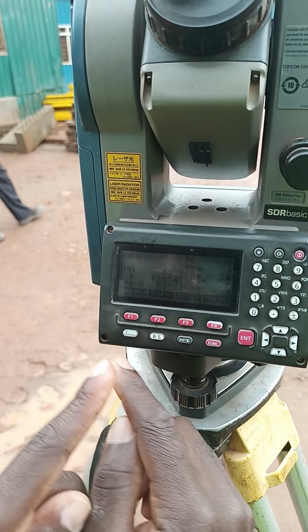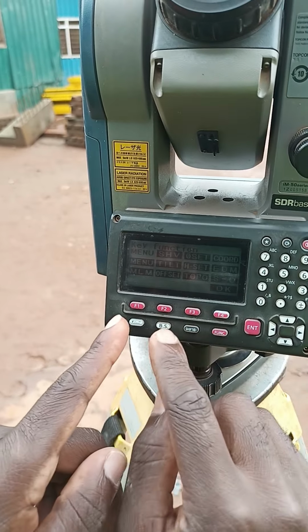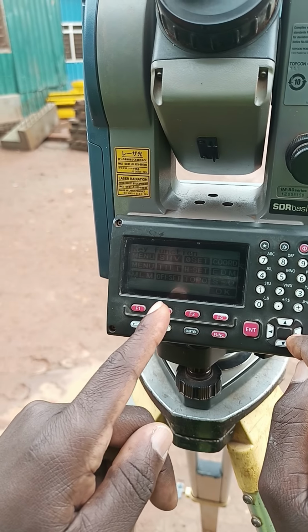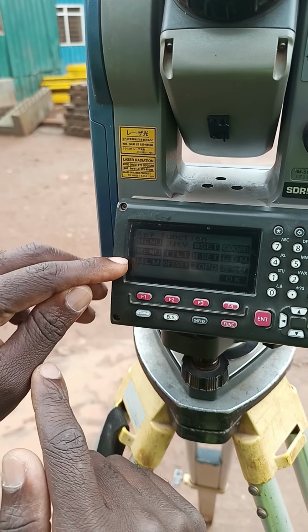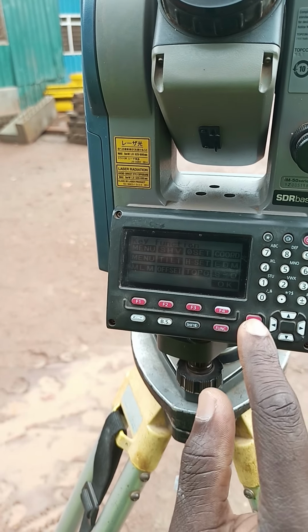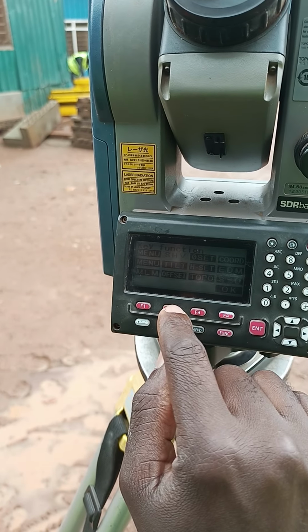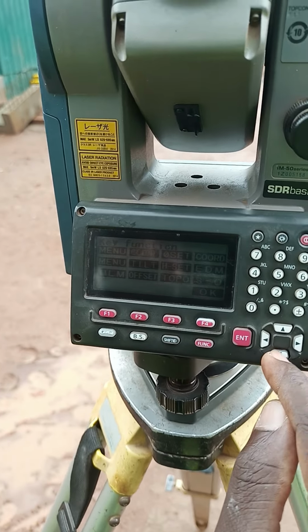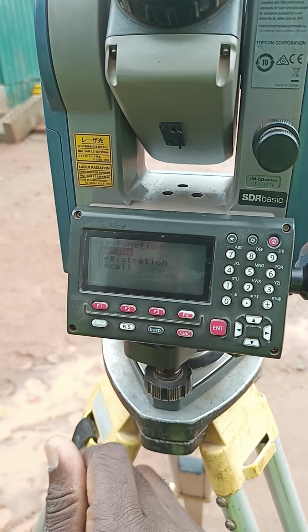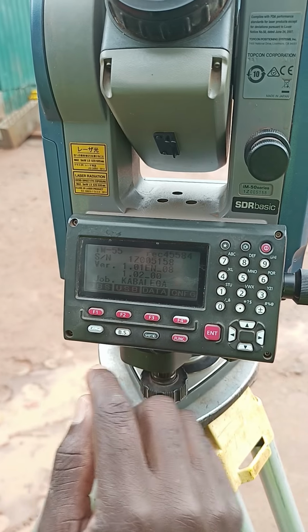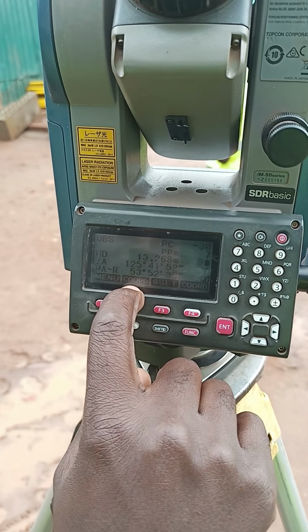Then on F2, you can also go back to configuration, key function, then you define the key. Now on F2 you want to put coordinates on page 1, because this is page 1, page 2. On page 1, maybe you want to put the word coordinates. You go to your page down until you reach coordinates. Coordinate is here. Then you press OK. When you go back to the observation menu, you see now the word coordinates has displayed here.